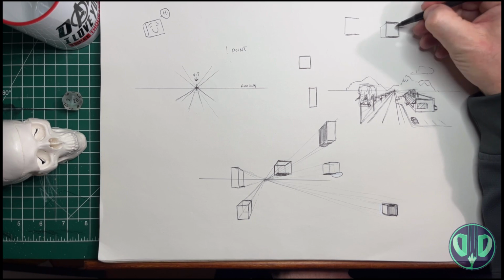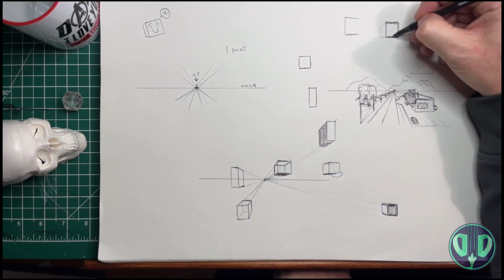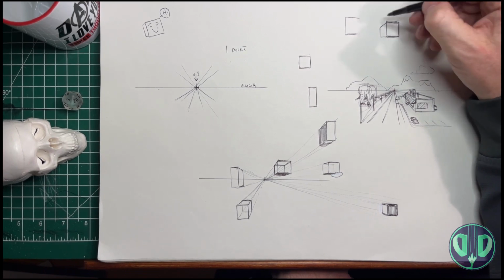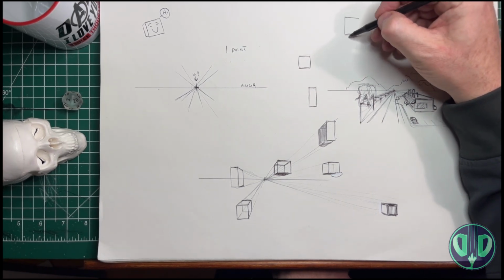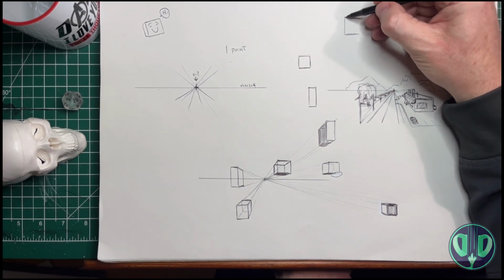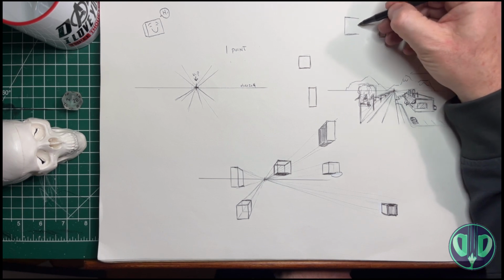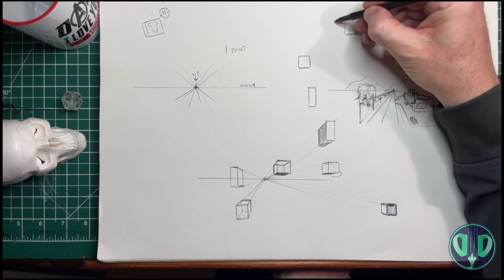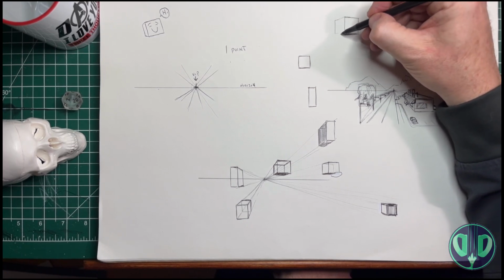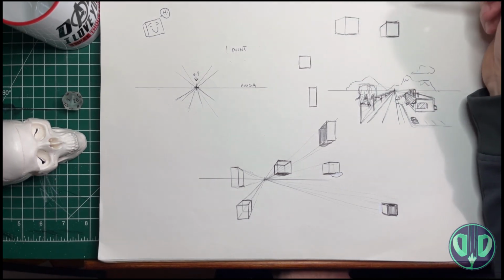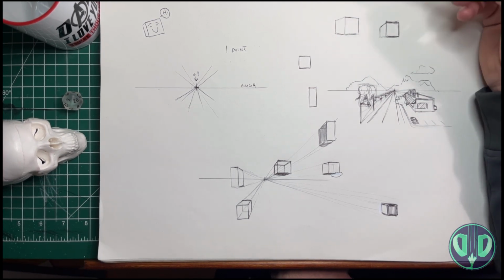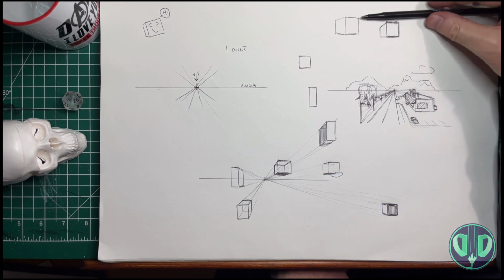These parallel lines, the tops and the sides being parallel, are what make it 1 point perspective. With 2 point perspective and 3 point perspective, everything converges into the distance. So you can kind of tell the difference when they're beside each other. I hope you can. But you see how these lines close in on each other and these lines don't.